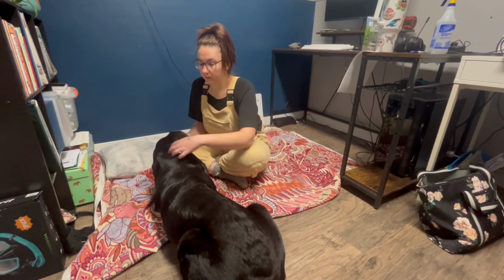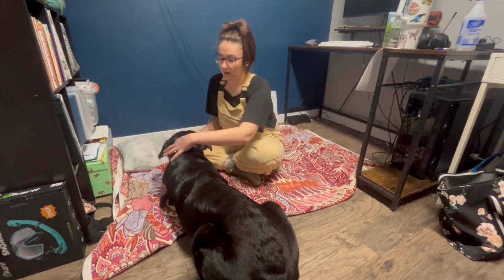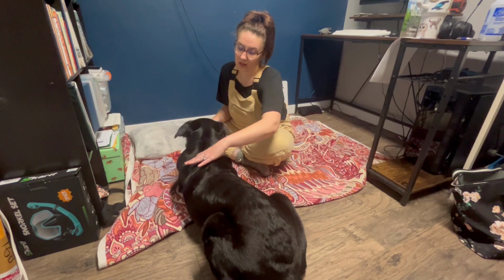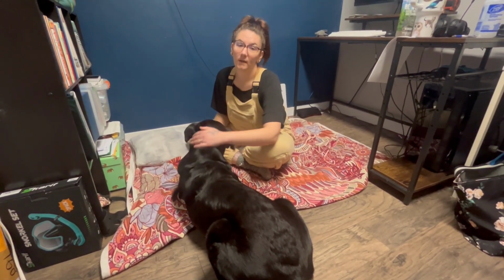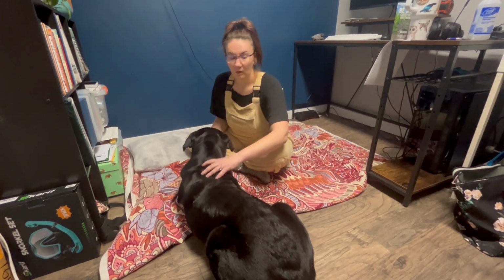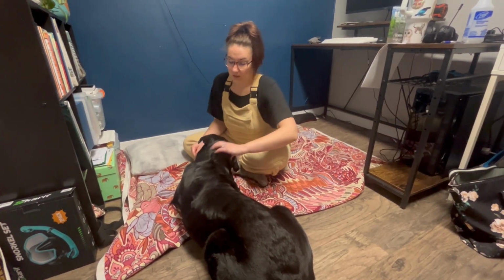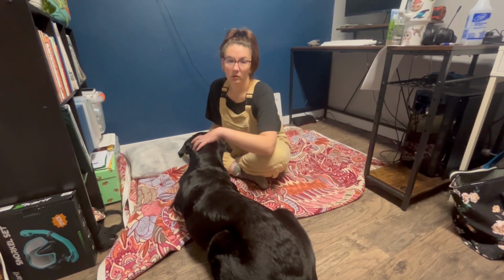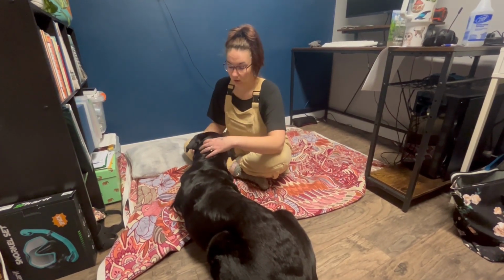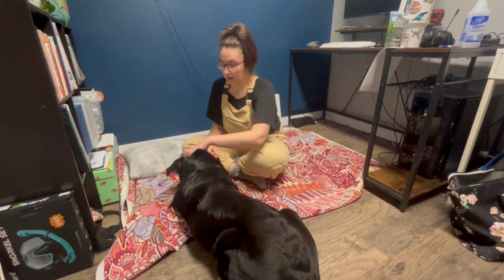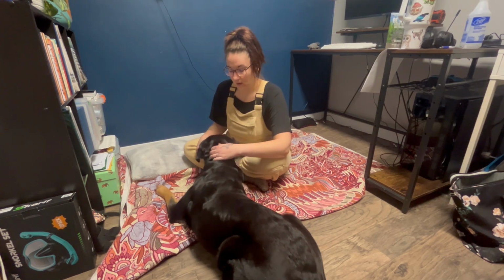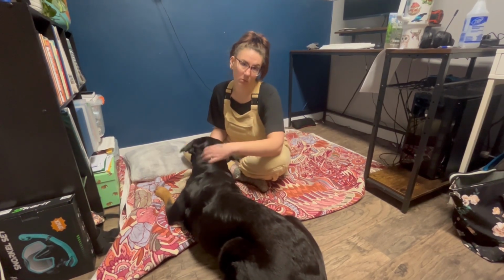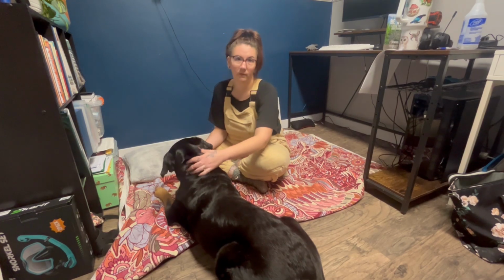Now, if we move to the spine, we have our cervical vertebrae, which run from the back of the head down the neck here until we meet the ribs. And then when we meet the ribs, they become the thoracic vertebrae. So we have our C1 and our C2, so our atlas and our axis bone. They basically attach to the occipital bone at the back, and they are what helps the dog move their neck and all that good stuff.